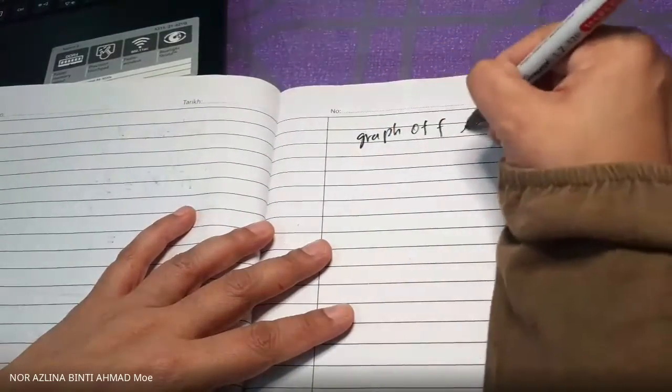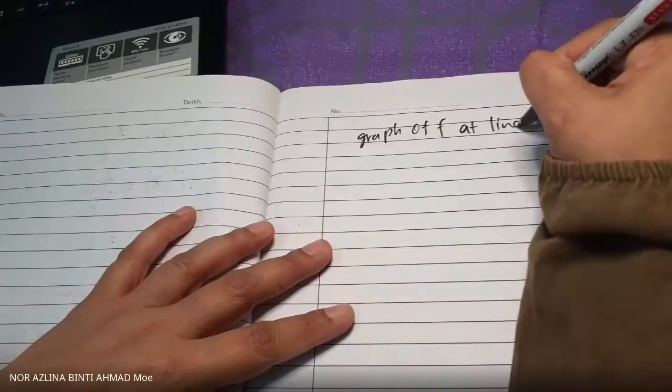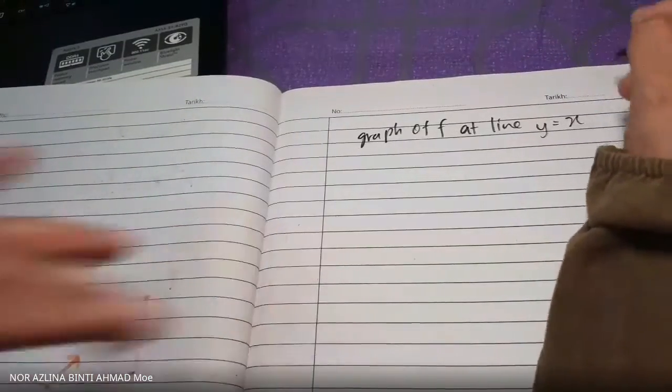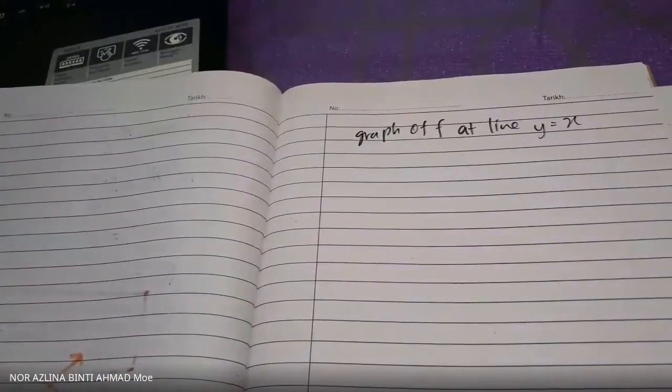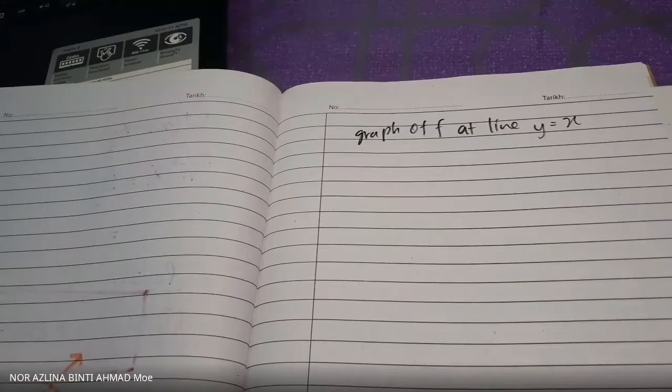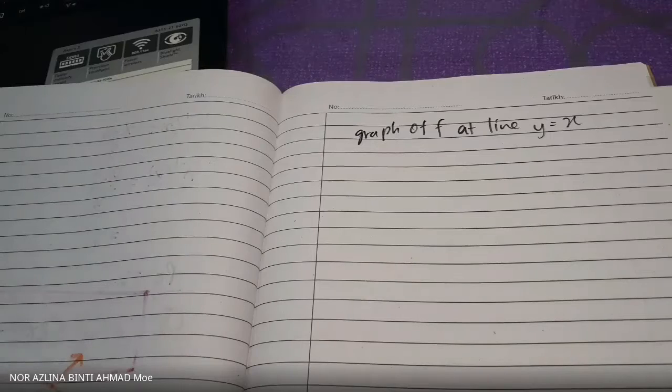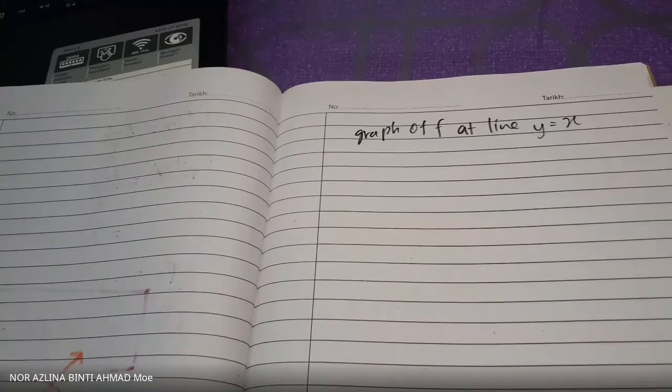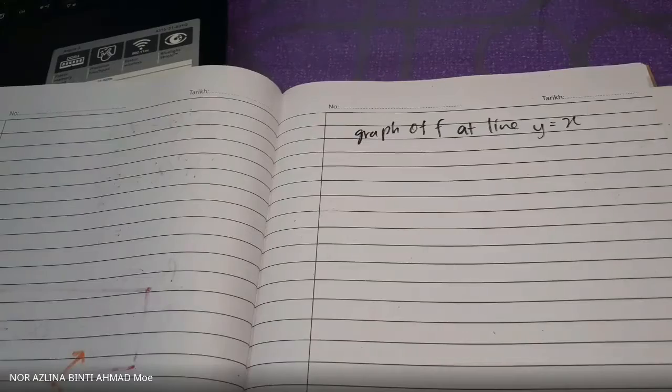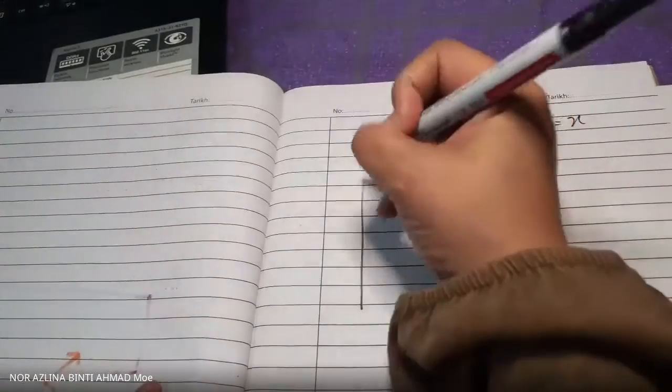Okay. Awak lihat page 24, graph yang bawah.